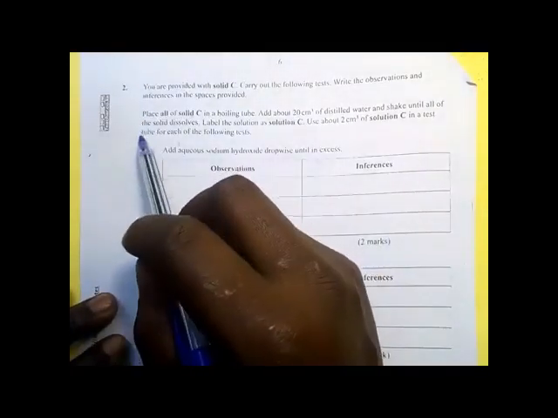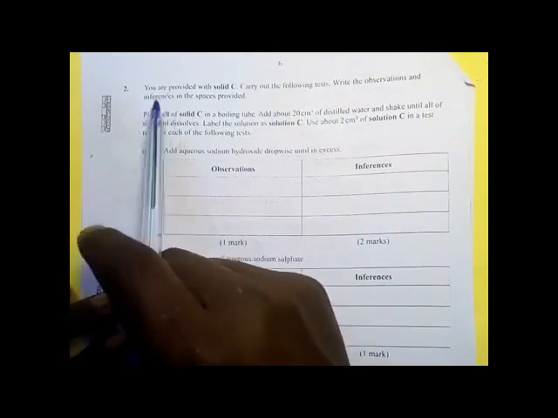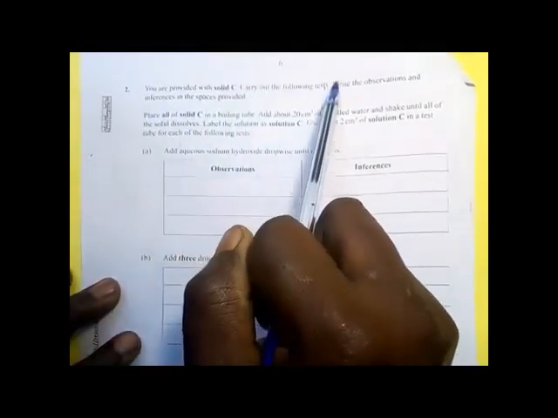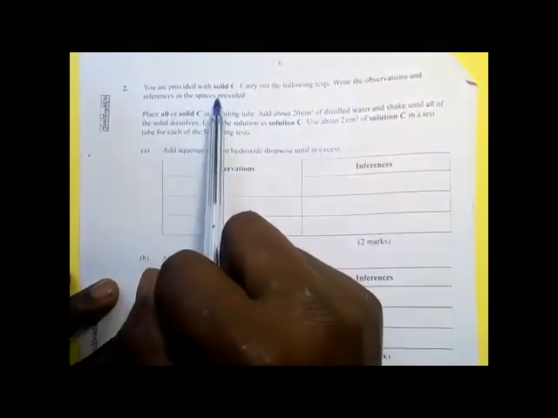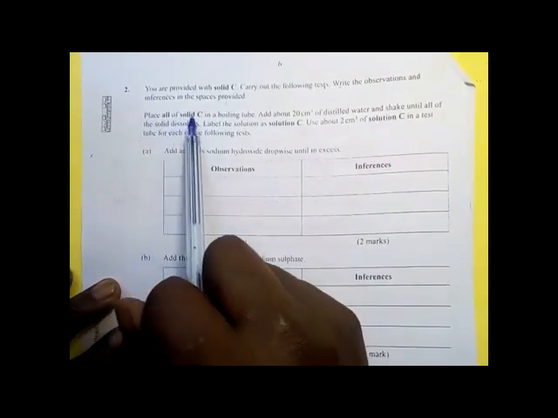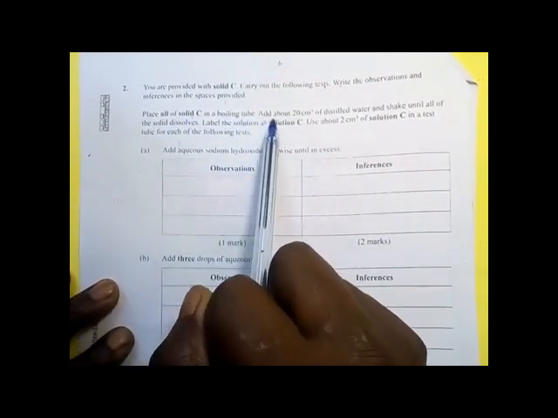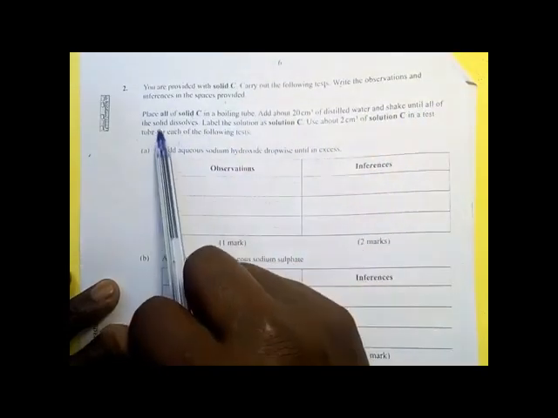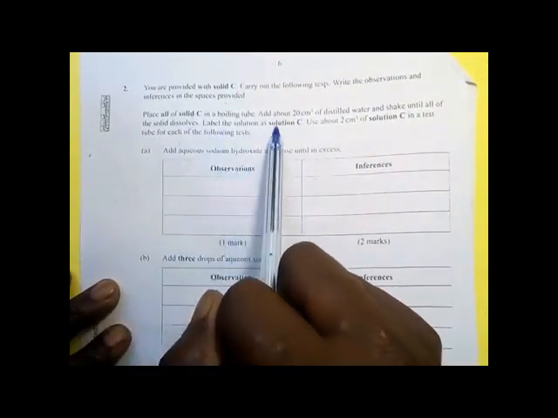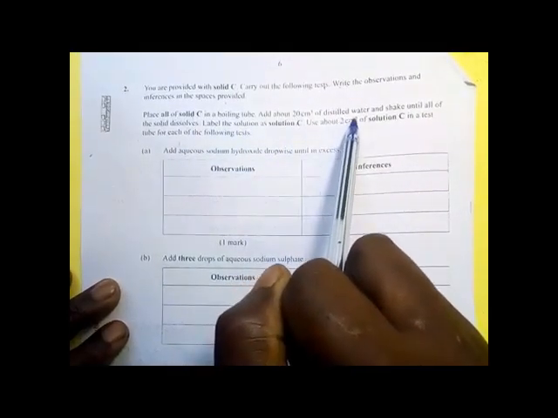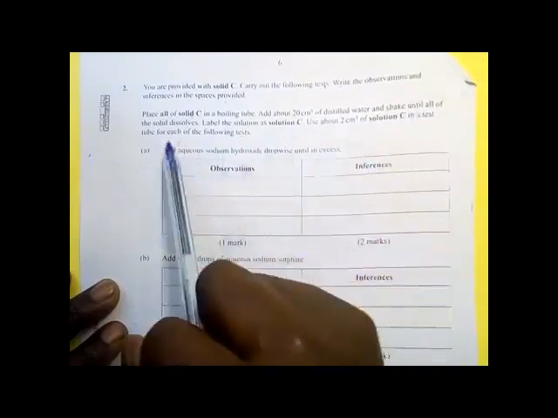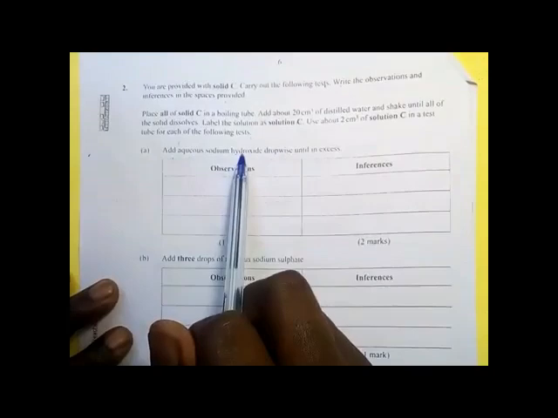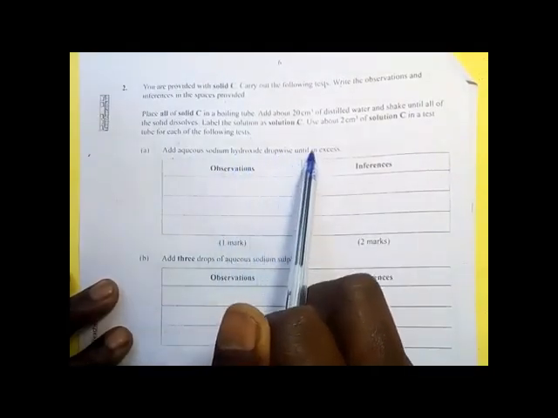Now allow me to take you through the qualitative part of it. That's question 2. You are provided with solid C, carry out the following test, write the observations and inferences in the spaces provided. Place all solid C in a boiling tube, add about 20 centimeters cube of distilled water, and shake until all the solid dissolves. Label the solution as solution C. Use about 2 centimeters cube of solution C in a test tube for each of the following tests. A. Add aqueous sodium hydroxide dropwise until in excess.